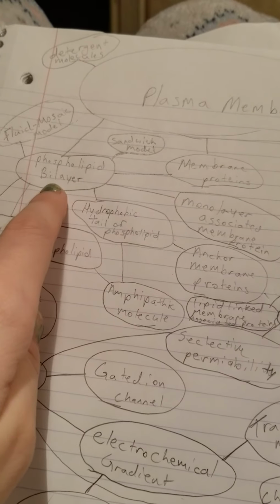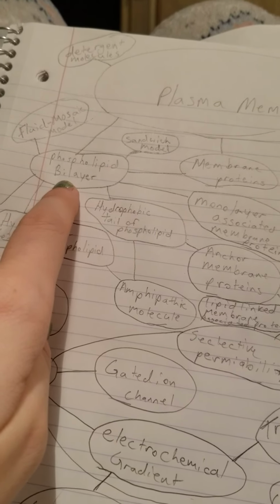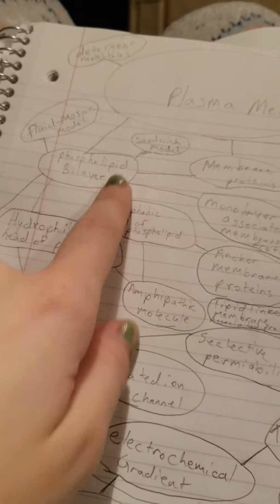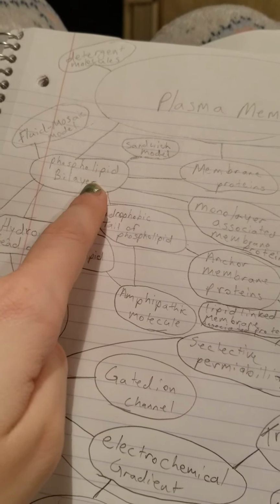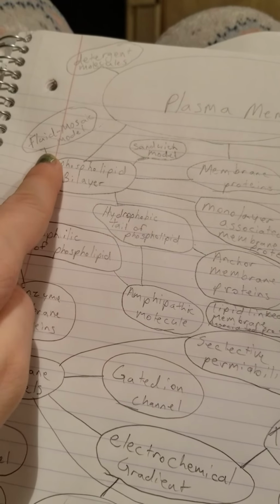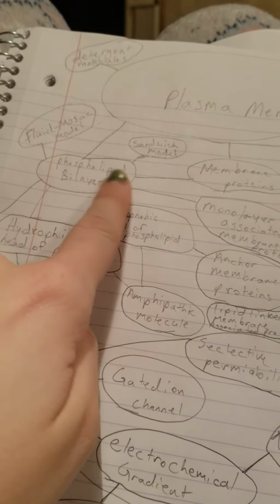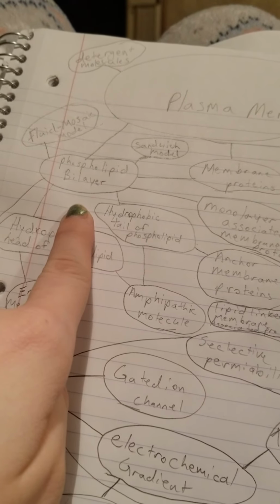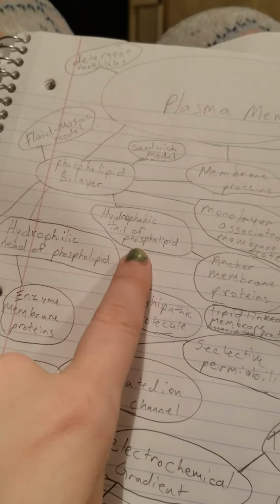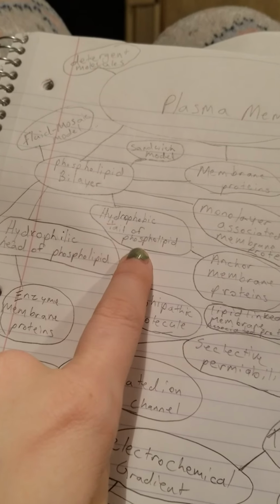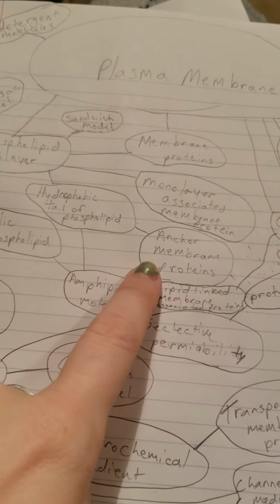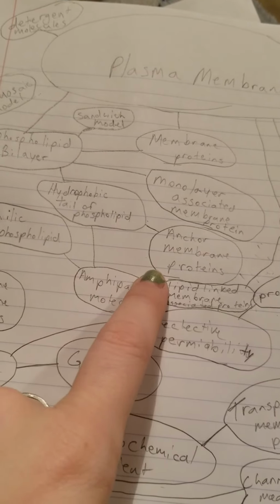And that also goes back to the phospholipid bilayer, which is also on the plasma membranes, but I have the two models, the fluid mosaic model and the sandwich model, because they're both models of the phospholipid bilayer. And then the hydrophobic tail of the phospholipid. And then I have the anchor membrane proteins.